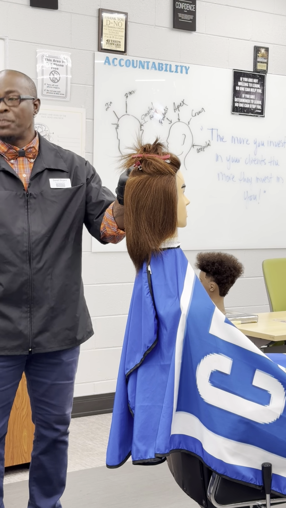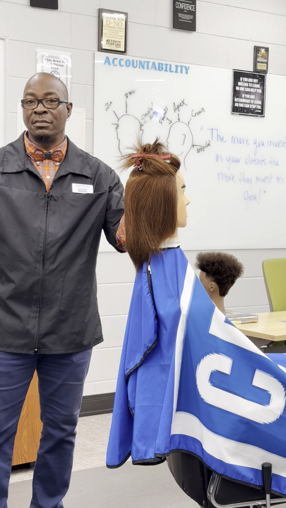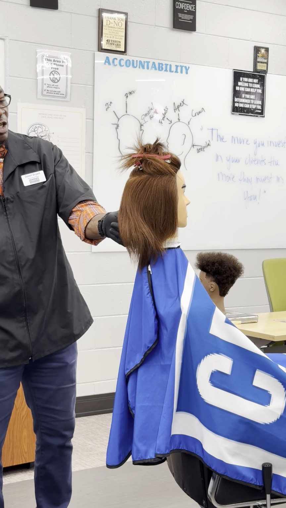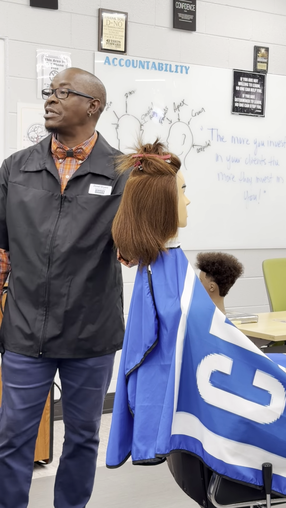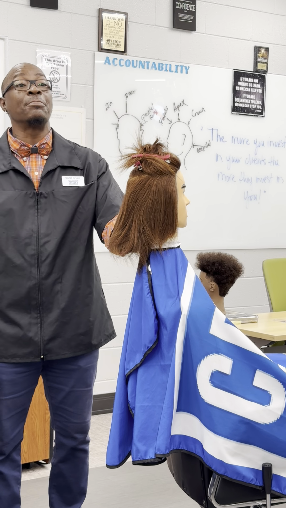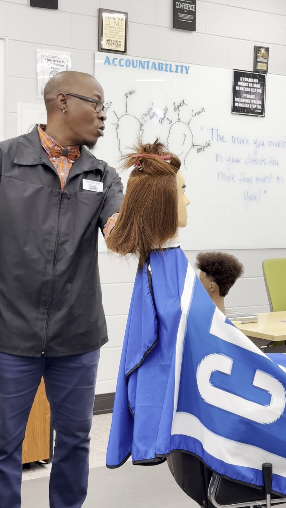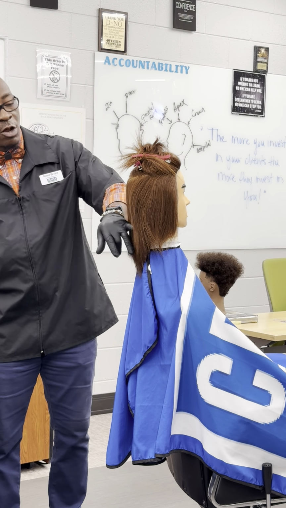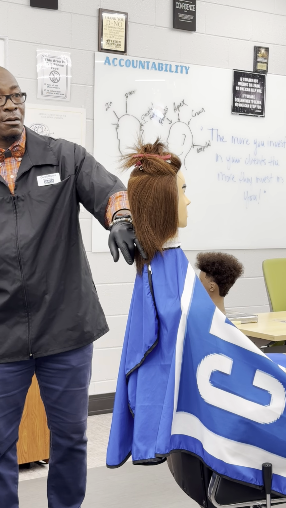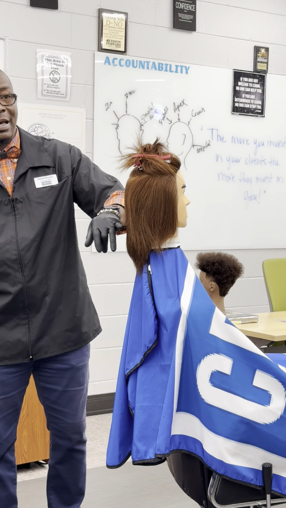2 inches. At least 2 inches. Down at the bottom, going around towards the nape area, how much hair do I need to have there? 1.5, right at the occipital area. Then below that is going to be tapered out at the neckline.